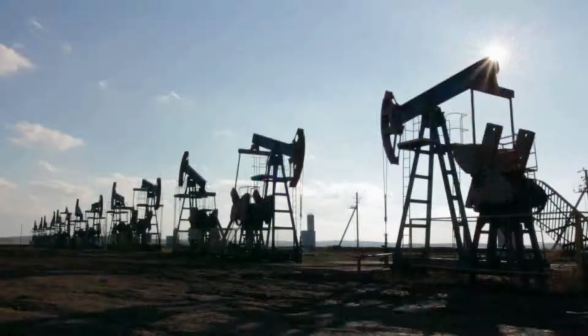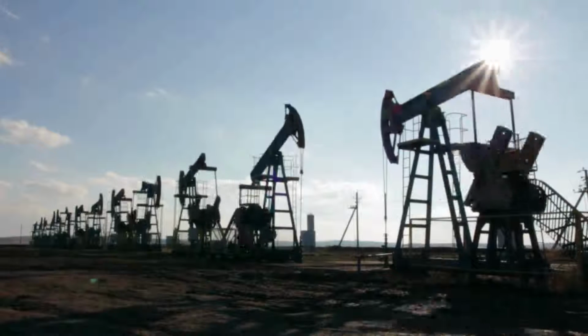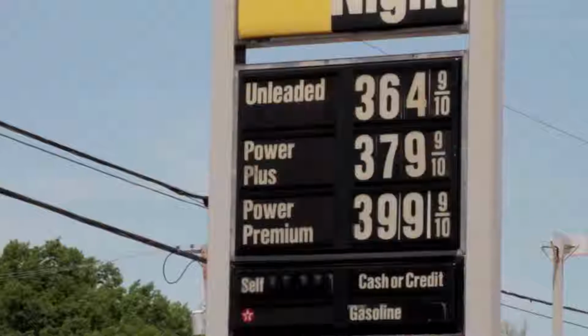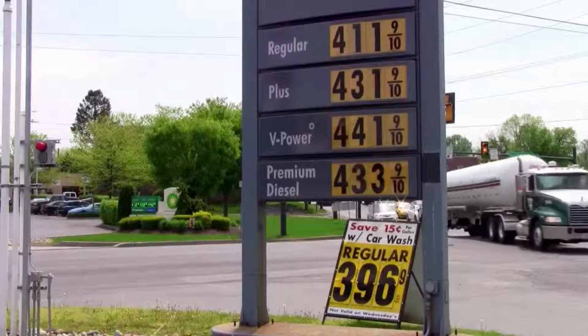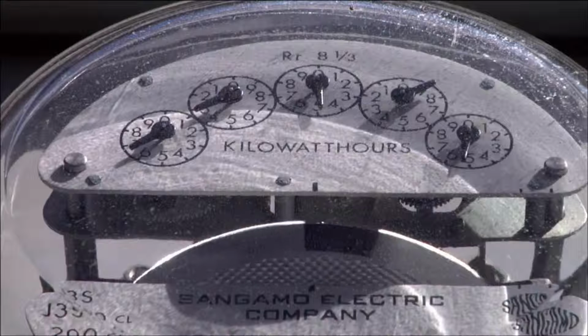The only choice we can make is to move ourselves away from oil. All energy sources have costs associated with them. Those costs come in different forms. There's the costs that come with dollar signs attached to them, you know, how much we pay for gasoline at the pump, how much we pay for our electricity. There's the costs that don't have dollar signs attached to them. Those tend to be environmental costs.